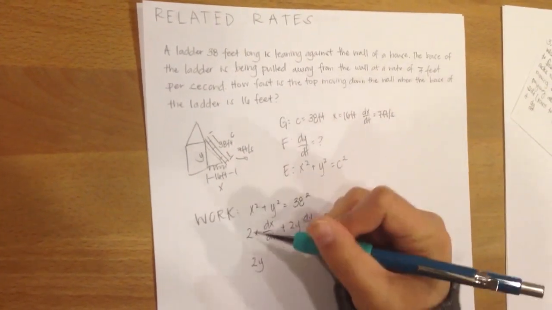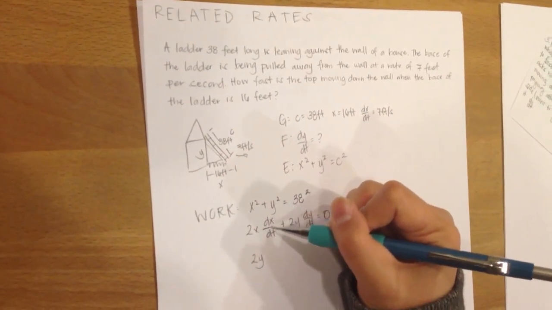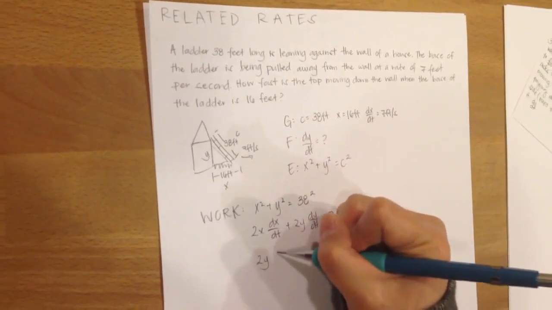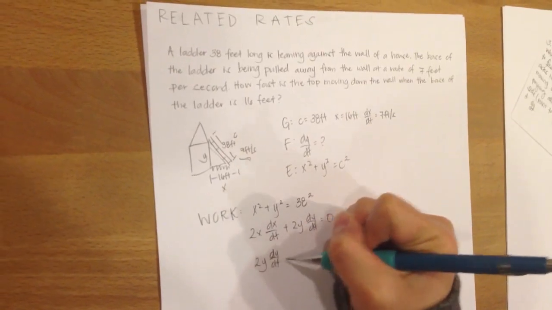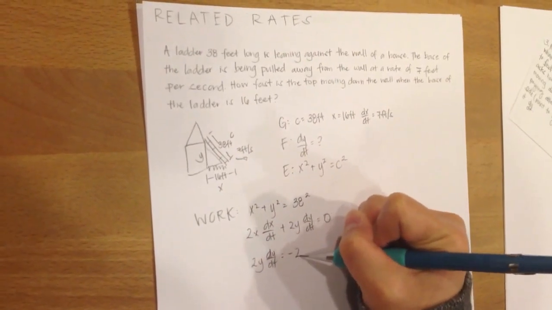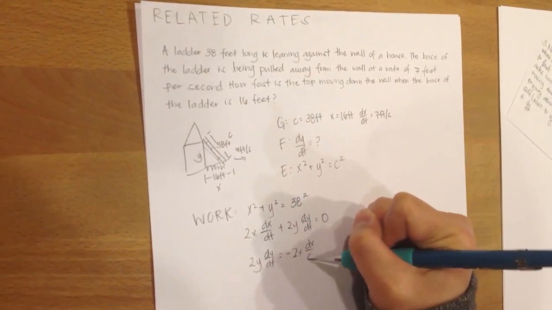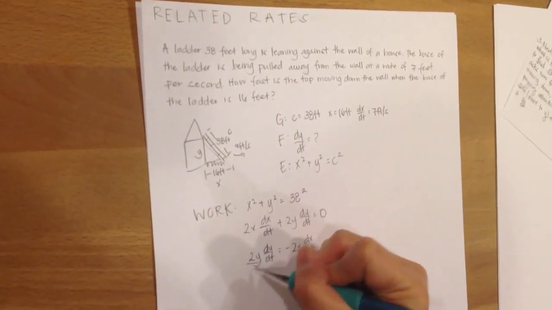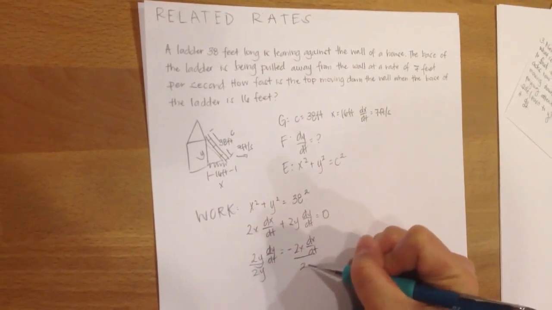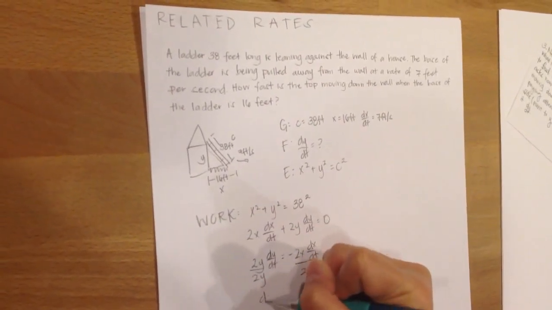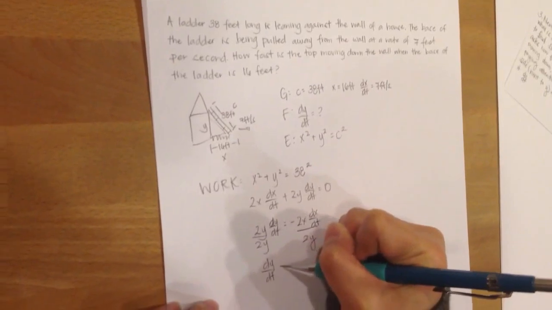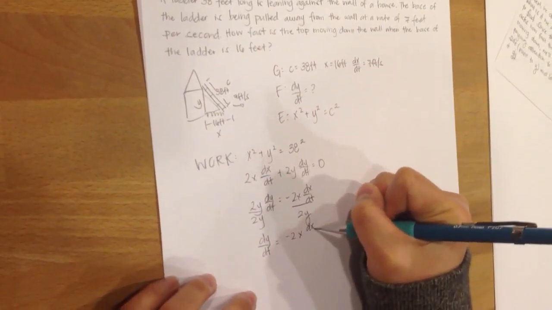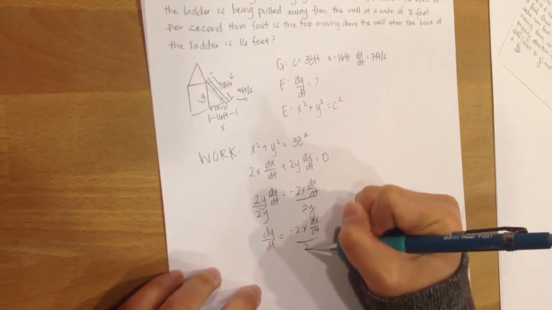First we'll subtract 2x dx/dt to the other side. So it becomes 2y dy/dt equals negative 2x dx/dt. Now we'll divide each side by 2y. dy/dt equals negative 2x dx/dt over 2y.